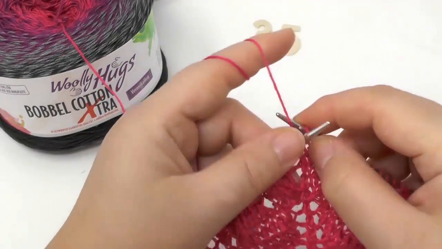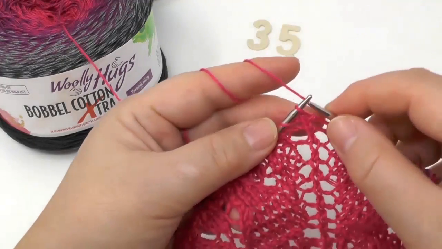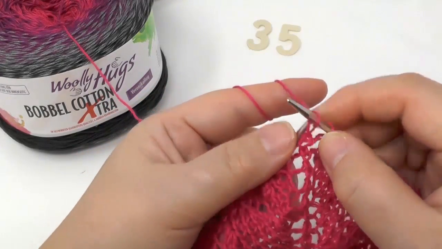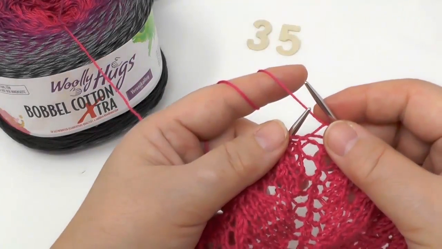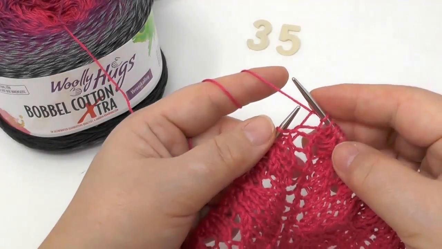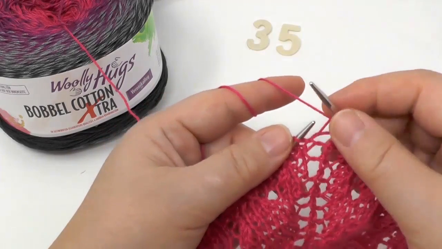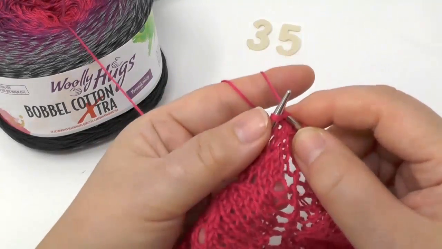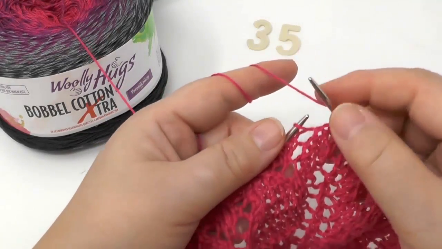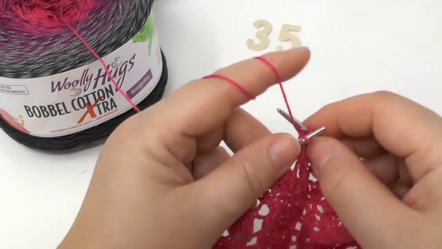Then knit 1 stitch, yarn over, knit the middle stitch through the back loop, yarn over, and knit 1 more stitch. Now on the left side we start the yellow box pattern repeat. Knit 1 stitch, knit 2 stitches together, yarn over, and knit 5 stitches.